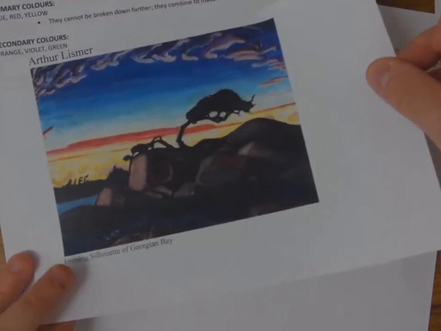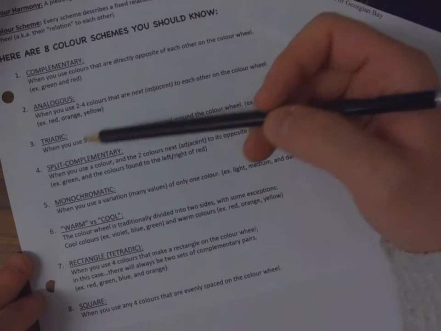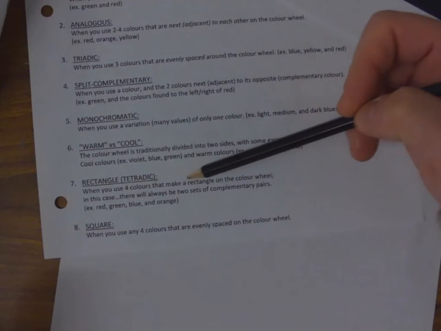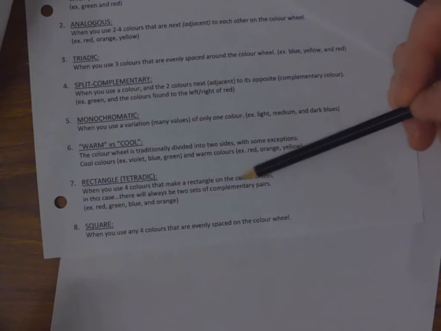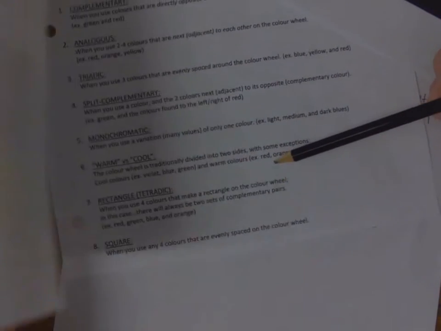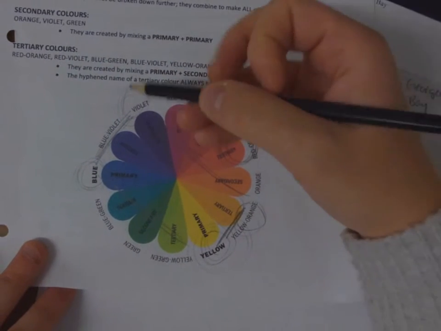And you know that when you use 4 colors that make a rectangle on the wheel, there will always be 2 sets of complementary pairs. And looking back at my wheel, this is true in this case.